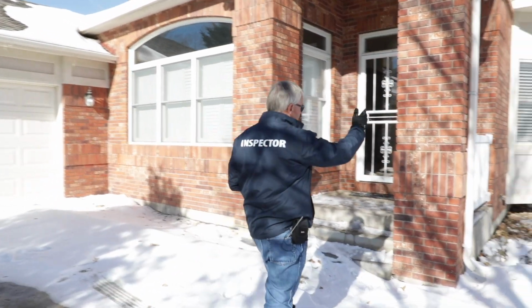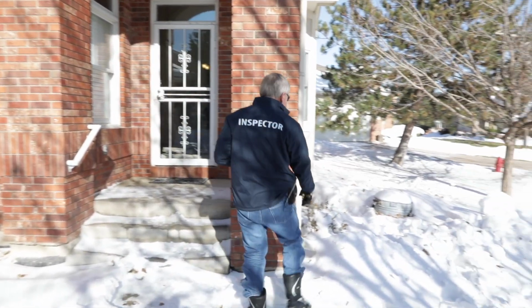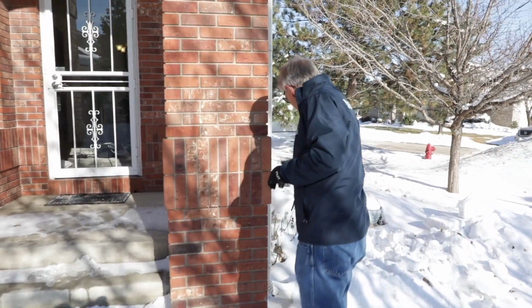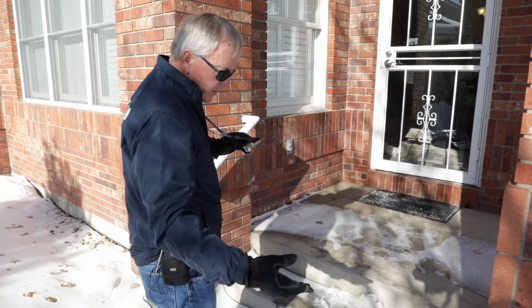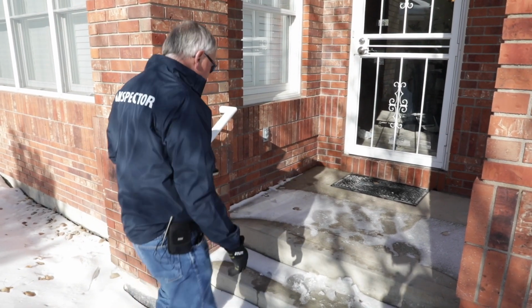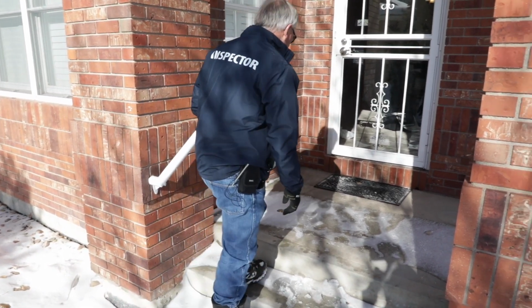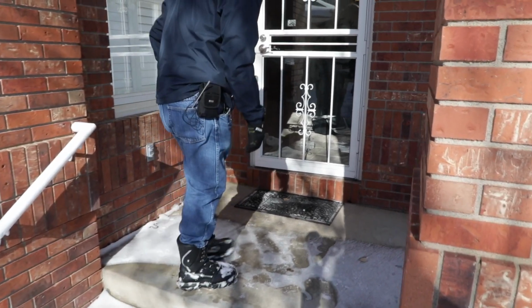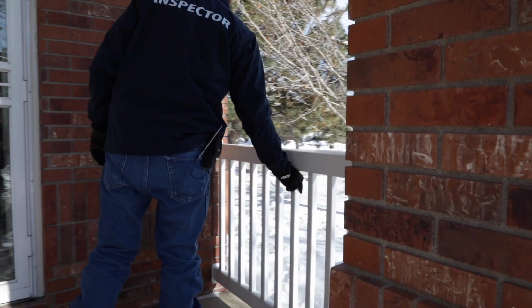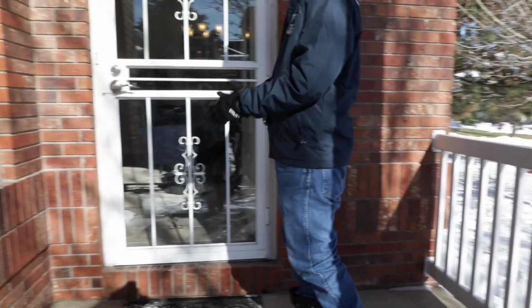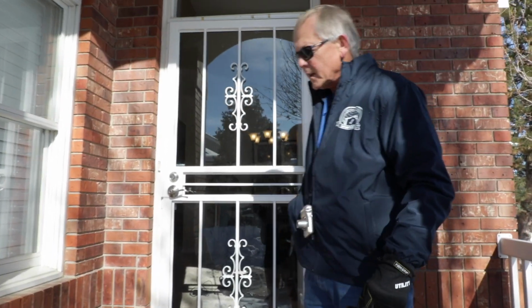Again, we're looking for our downspouts to be secure. We're looking for our rain gutter extensions. We got some snow coverage here, which makes our inspection pretty difficult, but we're going to go ahead and take a look up here anyway, just to see if we have anything going on here that we can possibly see. Check the railings for tightness.